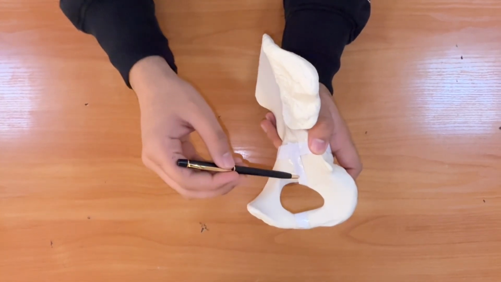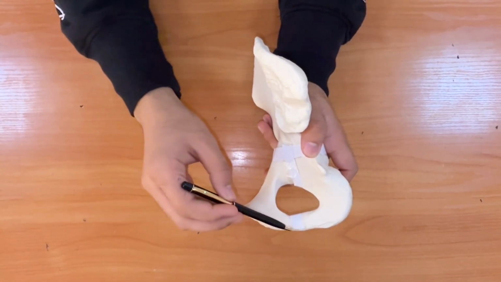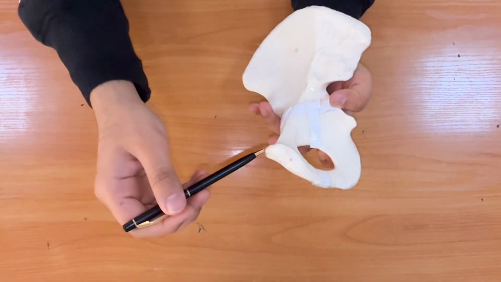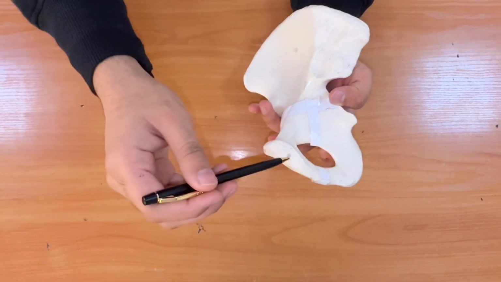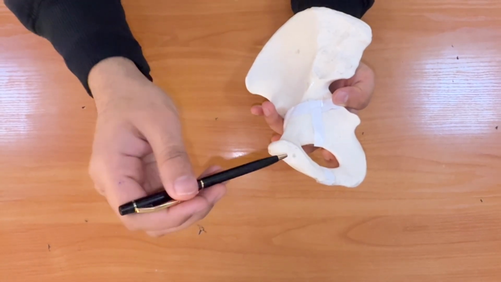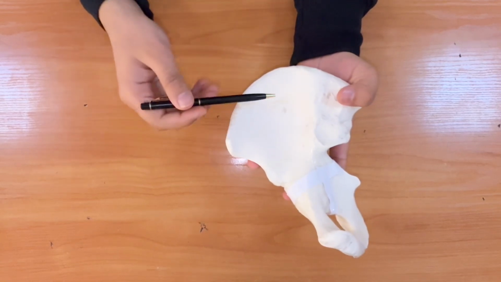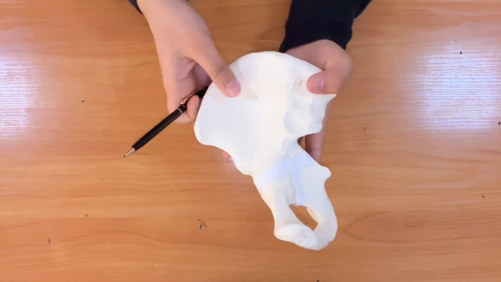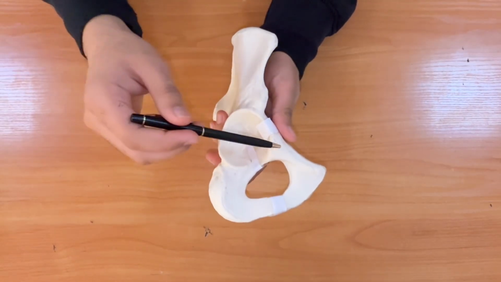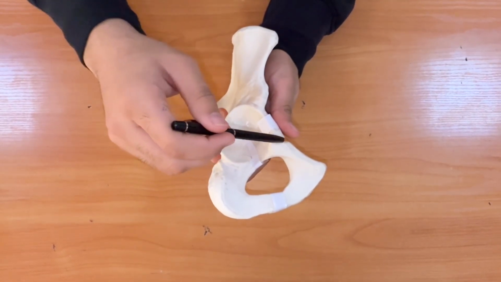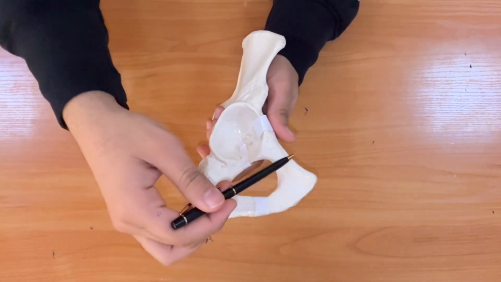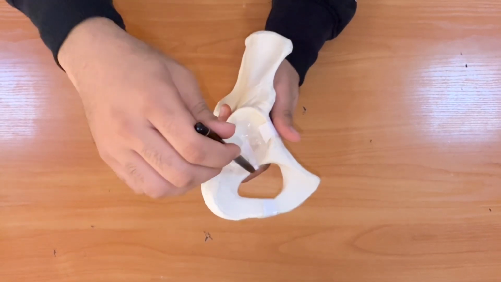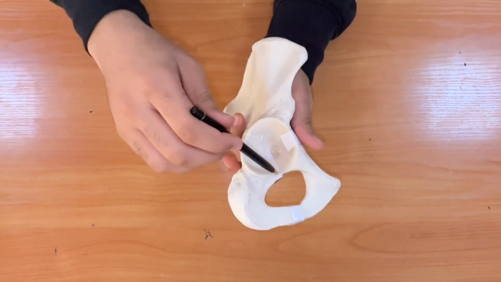From here the pubis bone will start. This is the inferior ramus, this is the superior ramus, and right here this is the area where the pubic symphysis will form, and fibrocartilage will fill in this gap. And this is the iliac fossa. Right here you can see the pubic tuberosity, and this is the pubic crest. This is the obturator foramen, and this is the acetabulum, where the femur bone will articulate.